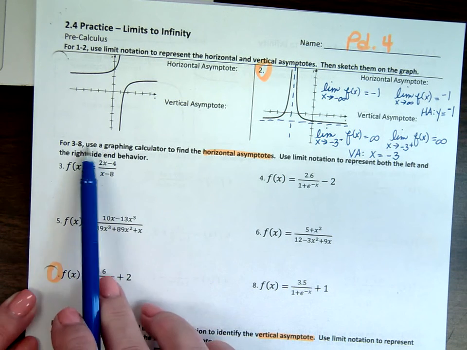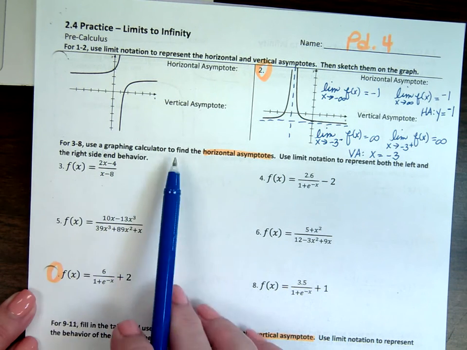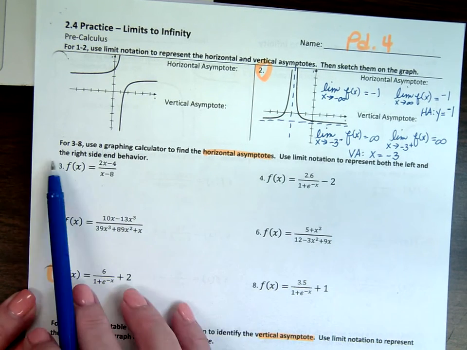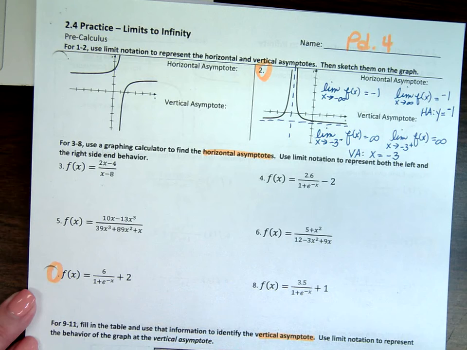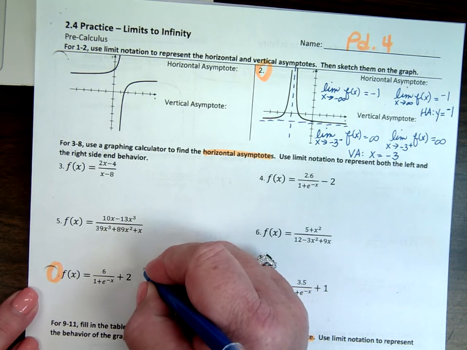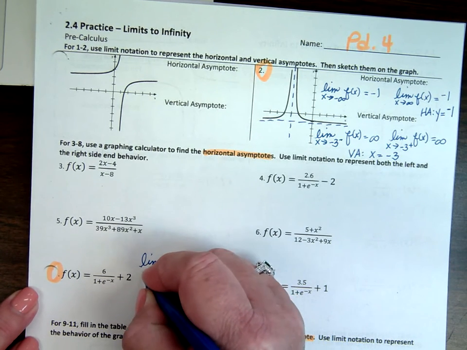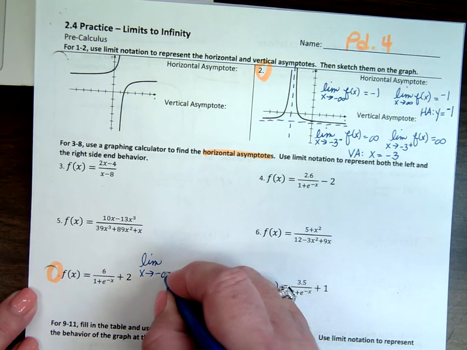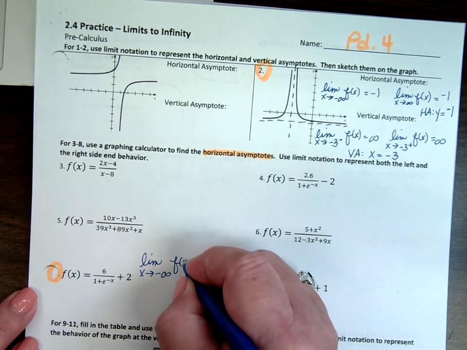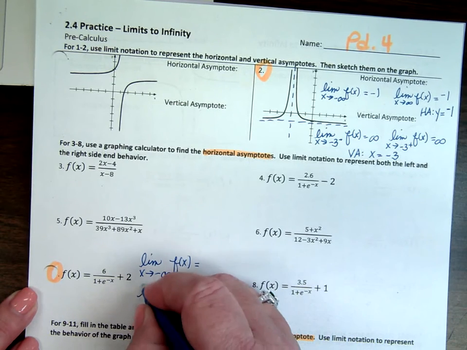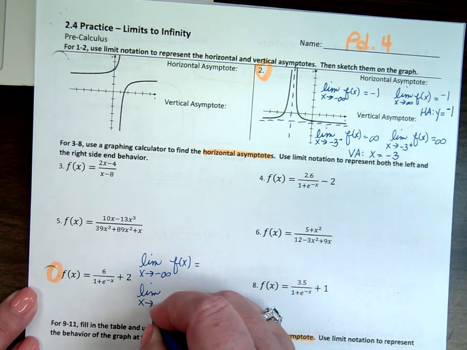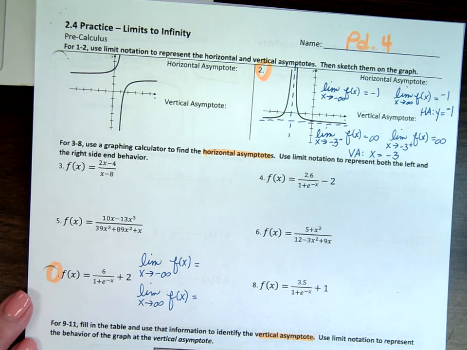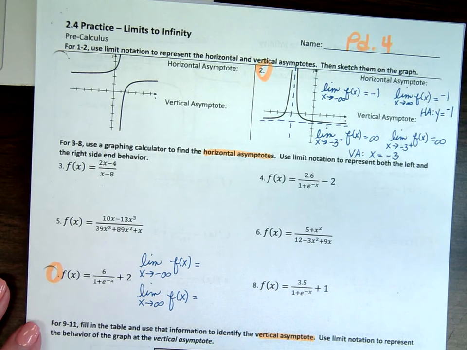Next one I want to look at, I picked out number 7 here, and it says use a graphing calculator, we're using Desmos, to find the horizontal asymptotes. Use limit notation to represent both the left and the right side behavior. In other words, we want to know the limit, the horizontal asymptotes, when I go far to the left, negative infinity, for this function, and what happens when I go far to the right, towards positive infinity. That's the notation I'm looking at, and I want to know what it's doing on either side.